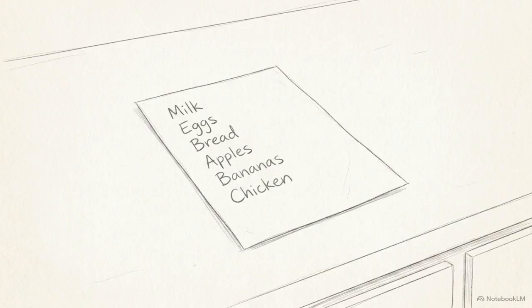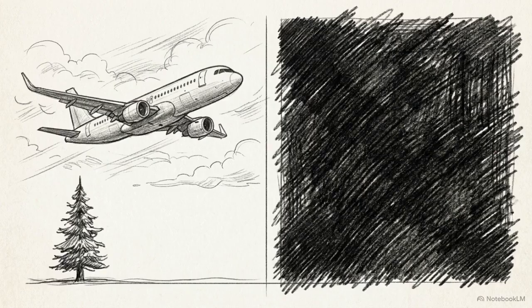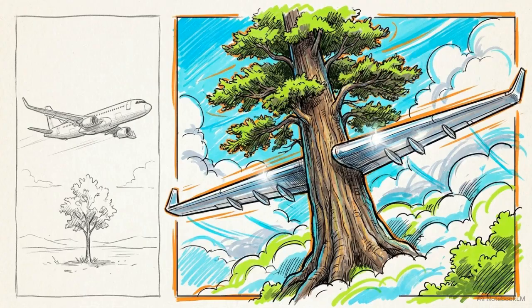A normal picture, one that makes sense, is easy to ignore. To make an image stick, we have to make it impossible for your brain to overlook. Look at the difference. On the left, a standard airplane flying over a tree. It's logical, so it's forgettable. On the right, a gigantic pine tree with metal wings. That's the kind of picture that stays with you.